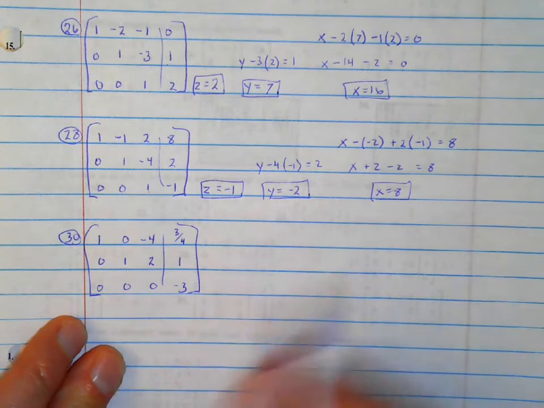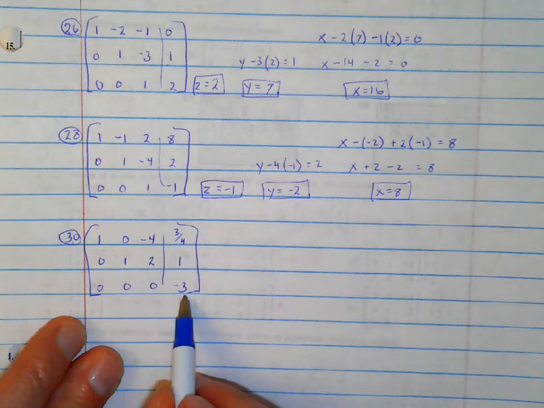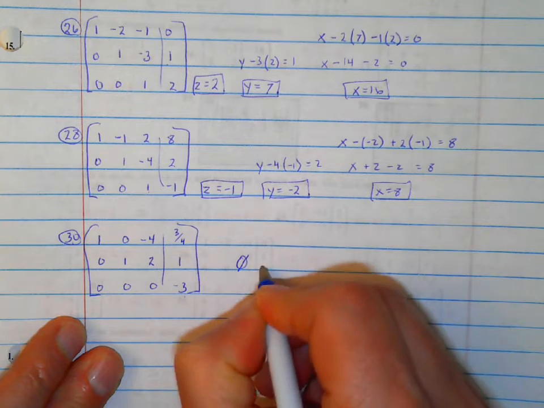Number 30, whenever we see that all the variables cancel out and equal a number, we know there is no solution.